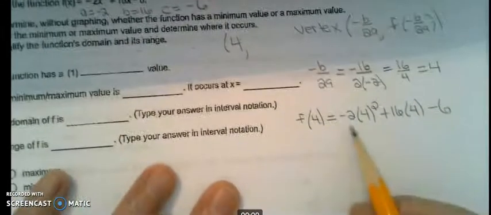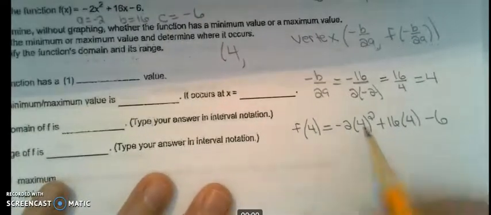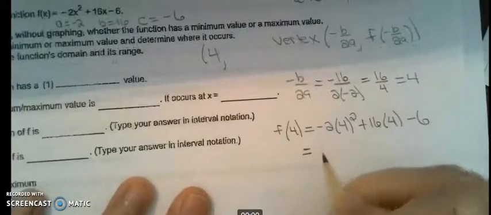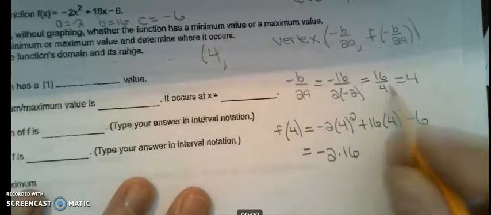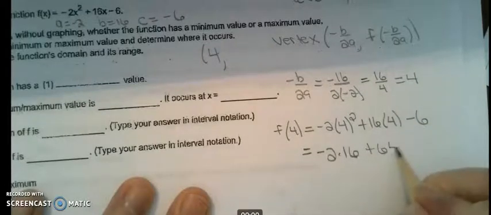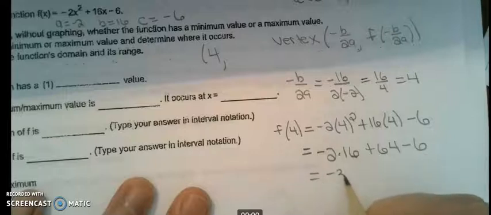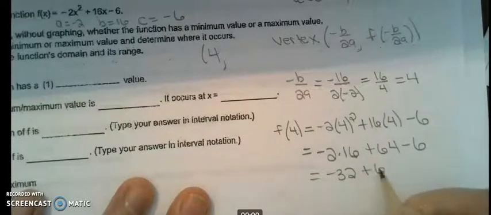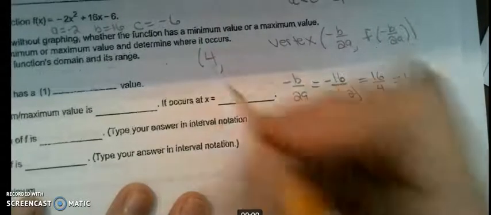Okay, so if I go ahead and simplify, this gives me negative 2 times 16. 16 times 4 gives me 64. And then this gives me negative 32. So I get negative 32 plus 64 minus 6, which gives me 26. So my vertex is going to have the coordinates 4, 26.